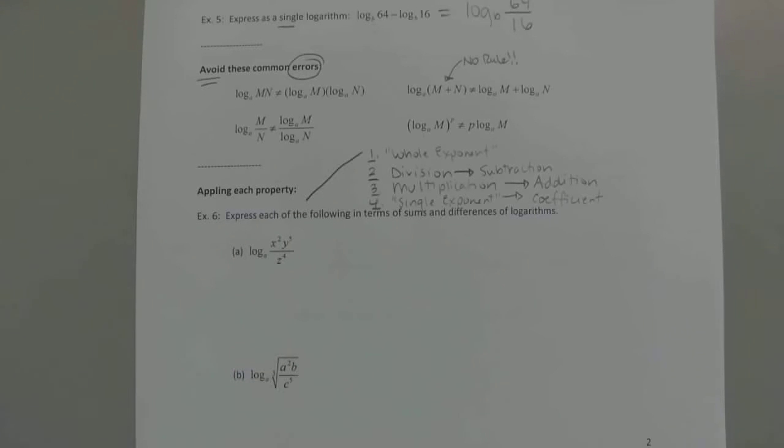Okay, so A, does the entire thing that we're taking the log of have a whole exponent? No. So rule number 1, check, we're done with that, right? Rule number 2 says look at division. Do we have division going on there? Yes. So what are we going to have?